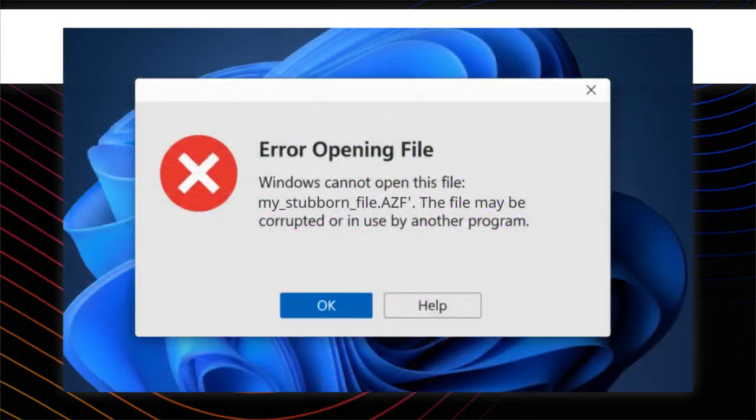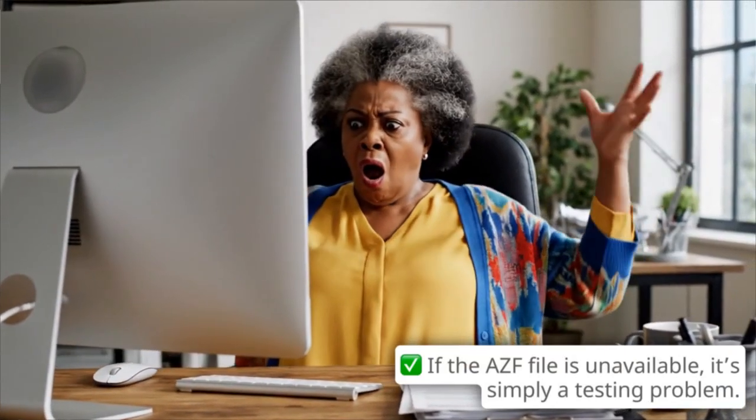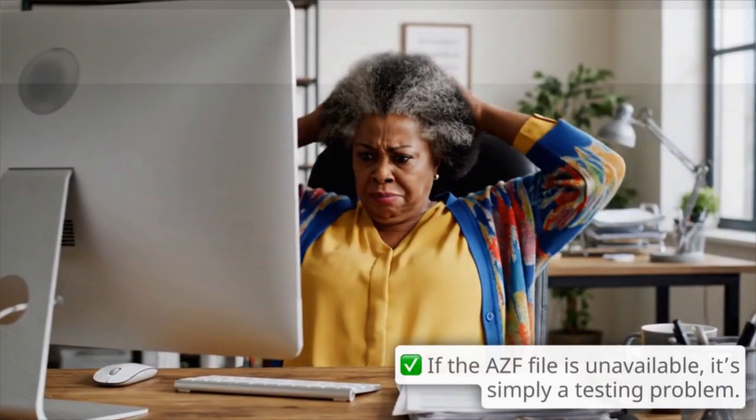When your AZF file isn't responding, don't worry, it's typical. We know the AZF format is specialized. The error means one key detail is missing. Let's run through our quick verification checklist to find it.